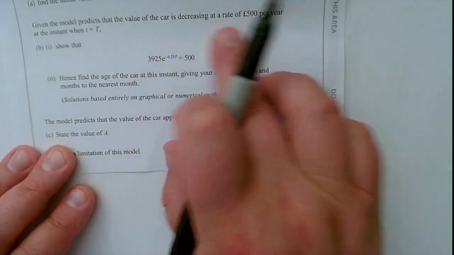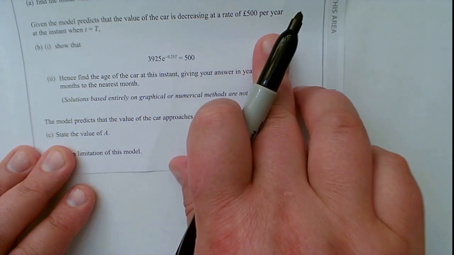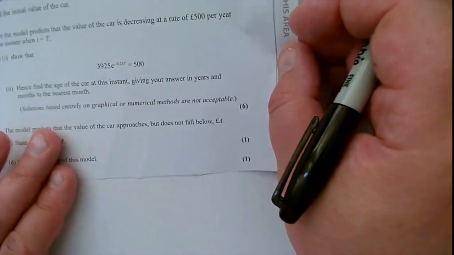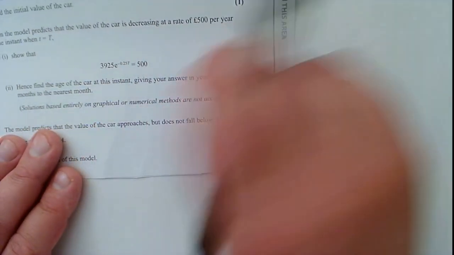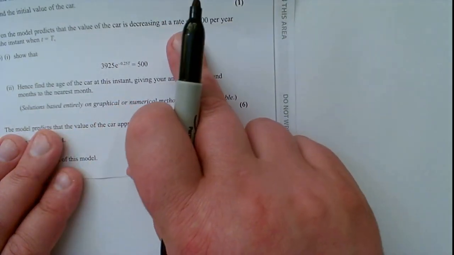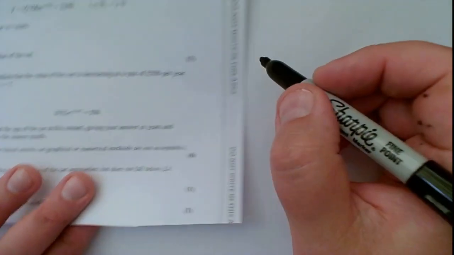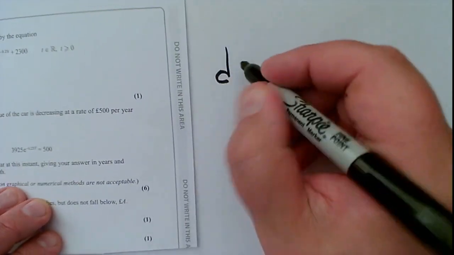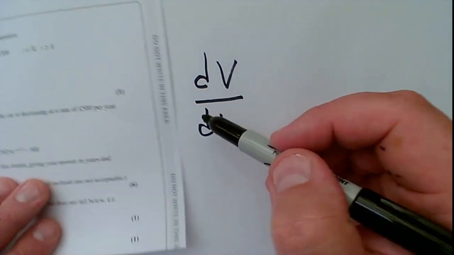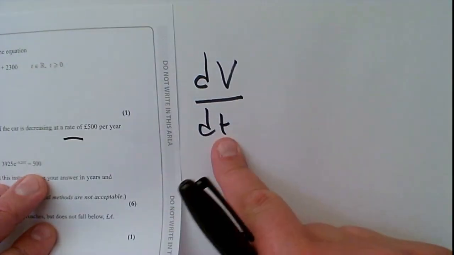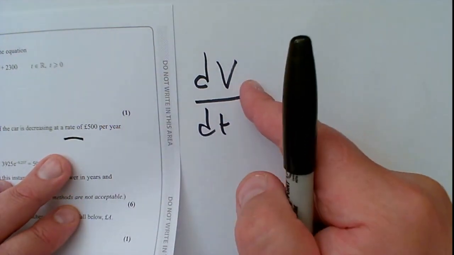Let's just pick up something here. It says, given the model predicts that the value of the car is decreasing at a rate of 500. We could have said it's increasing at a rate of minus 500, but we're saying decreasing. Now, when you see this word rate, it means 500 per year. That means the change in value with respect to time. So when you see the word rate, think dt, something dt, whatever it might be. And here it's dV by dt.